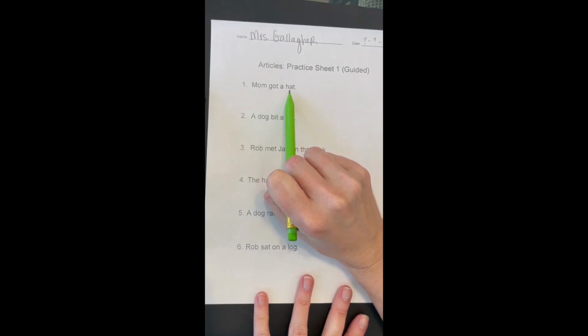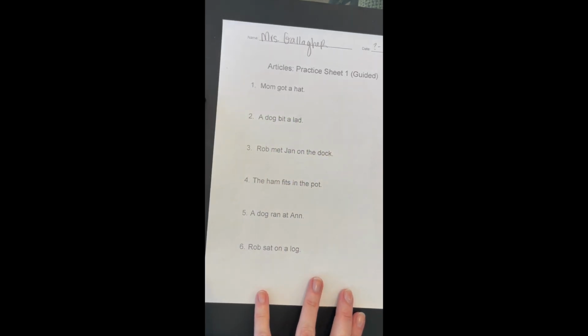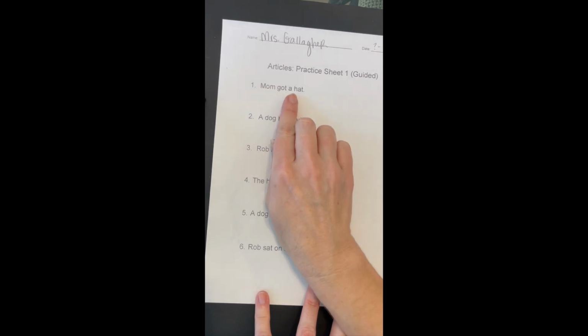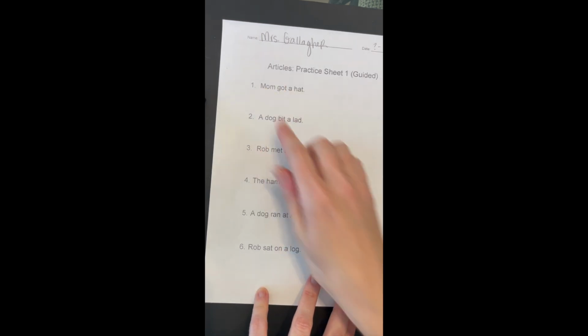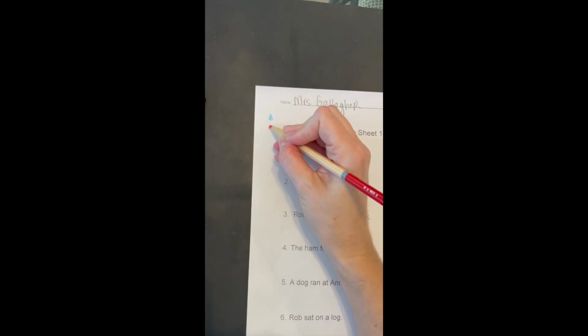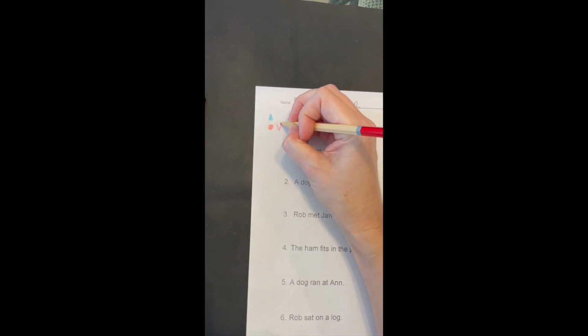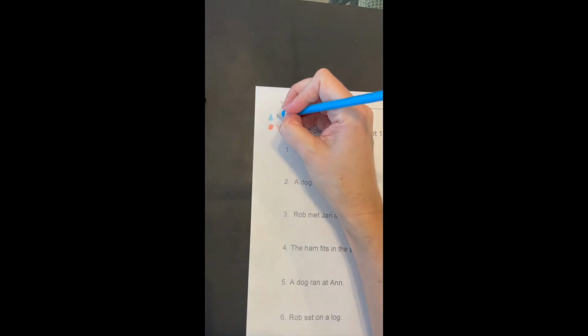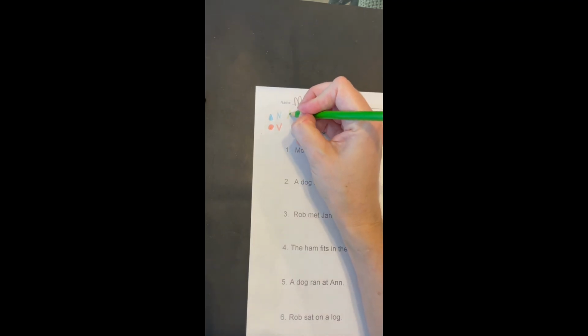Mom got a hat. So there are no words that we need to cross out here. We're going to label every single one of them. Before we get started, you need to make sure that you have a blue pencil for your nouns, a red pencil for your verbs. So this will be for verbs. This will be for nouns. You will need a green pencil for adjectives.